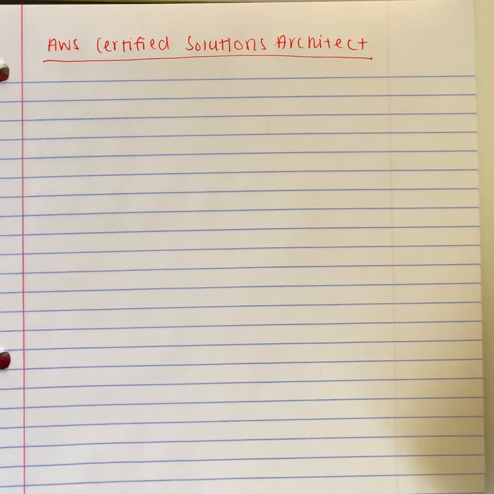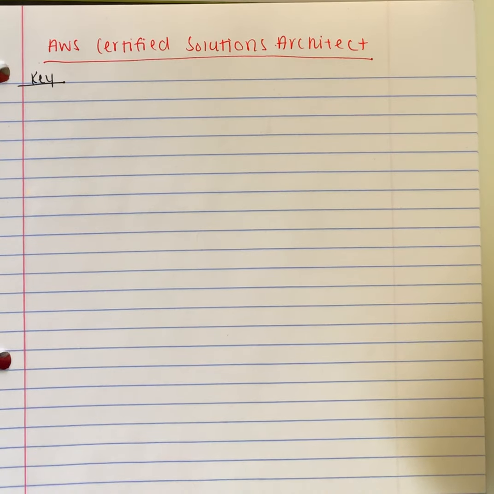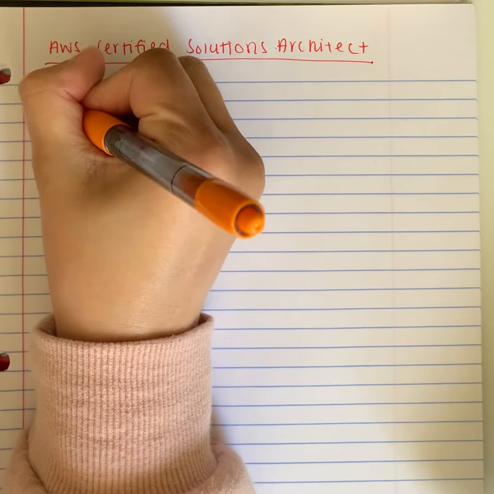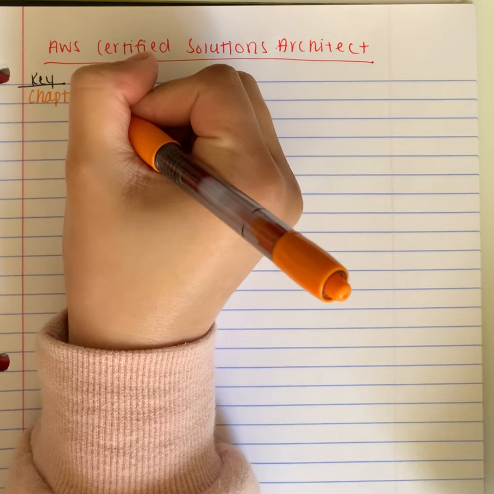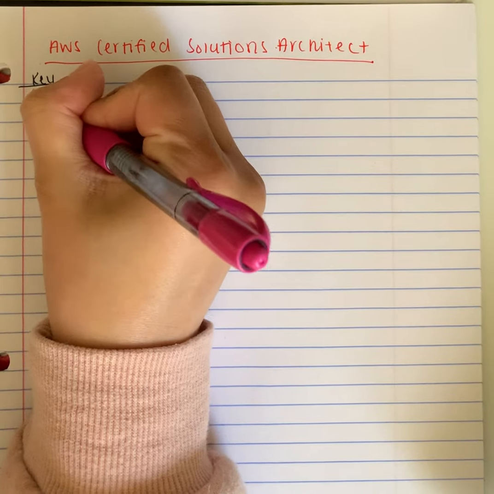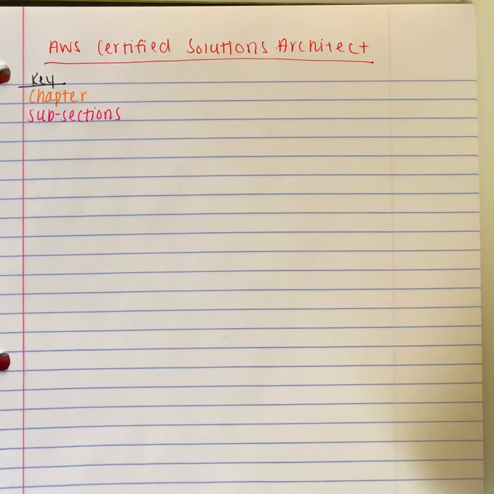Next thing I like to do is make a key, and this shows me how I've broken down my notes. So in the top corner, I will start to write down how I color code everything. The first is the main chapter that I'm going to be reading or taking notes on, and that is done in orange. Then within the chapter, there are subsections, so I make those the color pink.